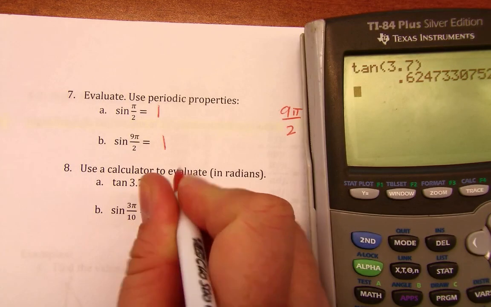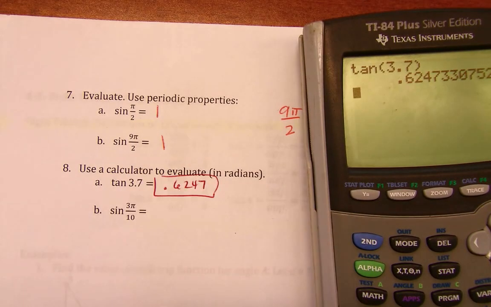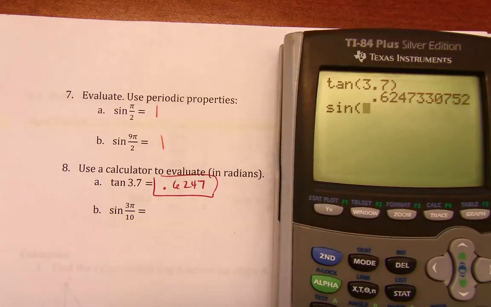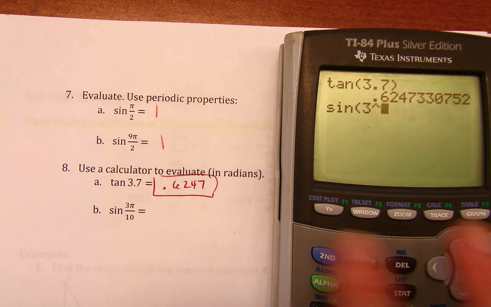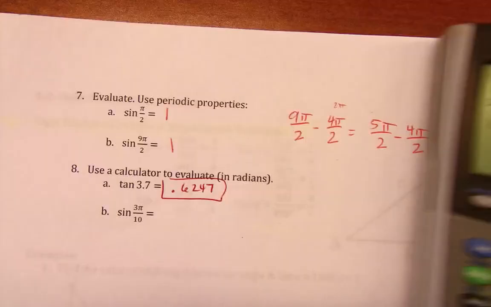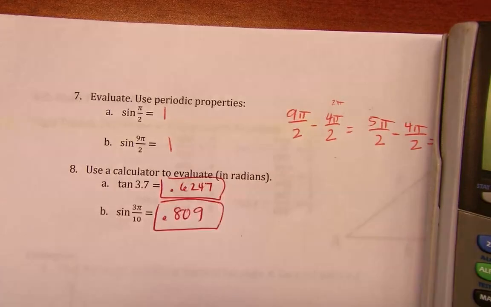So I'm going to write 0.6247. Okay. And then we can evaluate sine, and your calculator can type in pi, so we have 3 pi divided by 10, and we can write that. And that brings us to the end of section 4-2 and part 2 of the video.